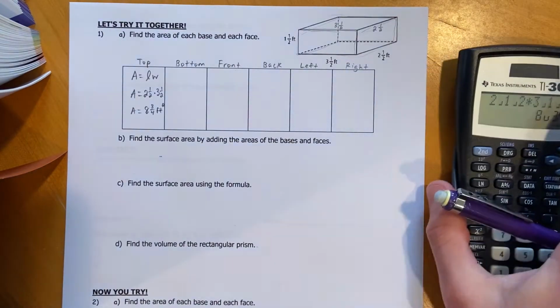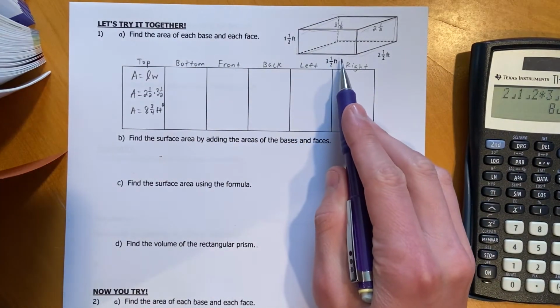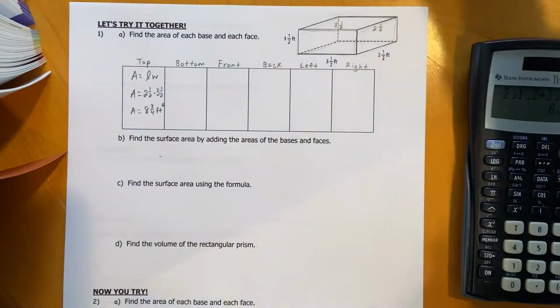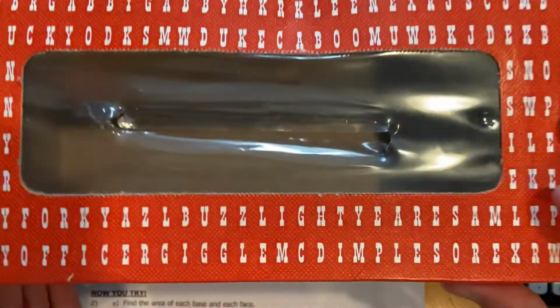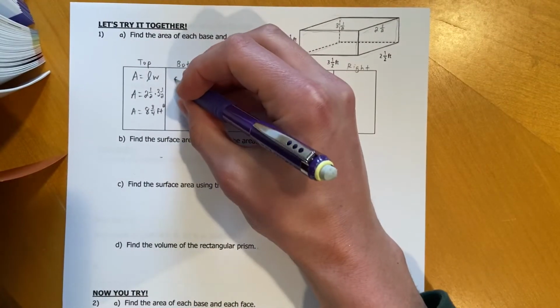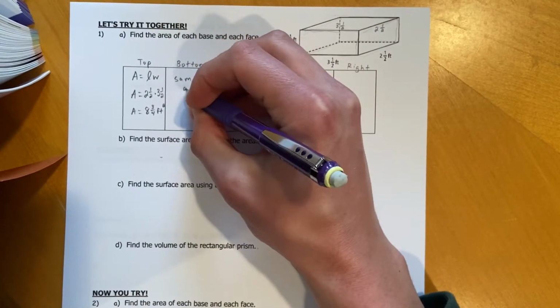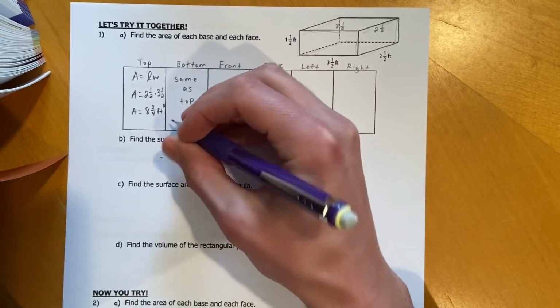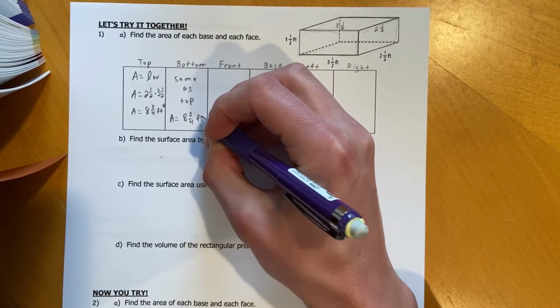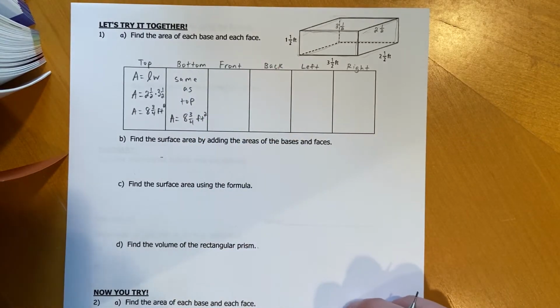Time for the bottom. The bottom is the same exact rectangle as the top. Just like our tissue box, this rectangular shape is exactly the same as the one on the bottom. So we don't have to do this work out because it's the same as the top. We know the area equals 8 3/4 feet squared.